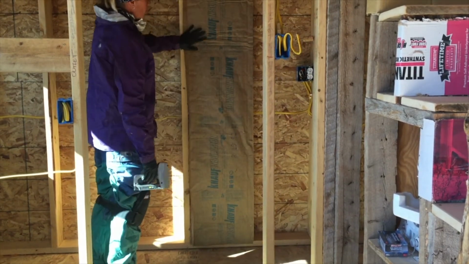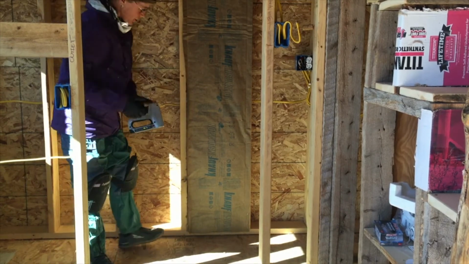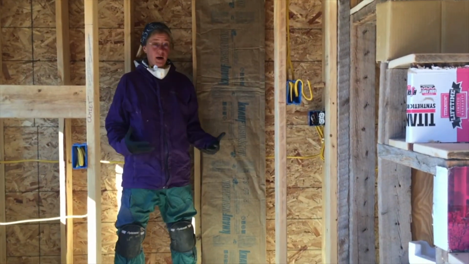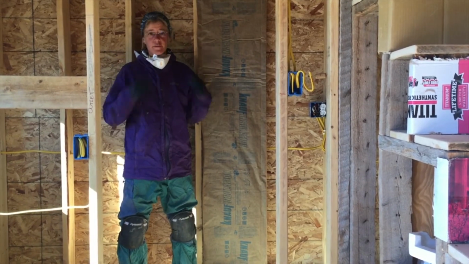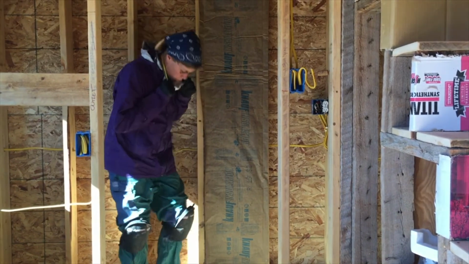Staple my insulation, then I'm going to go cut my next bat, I'll slit it, then I'll staple both of these together. Remember, this is the miserable part of the job that you would want to hire out because it just sucks. Which means when you're insulating, you definitely need a mask. This stuff is horrible to breathe.